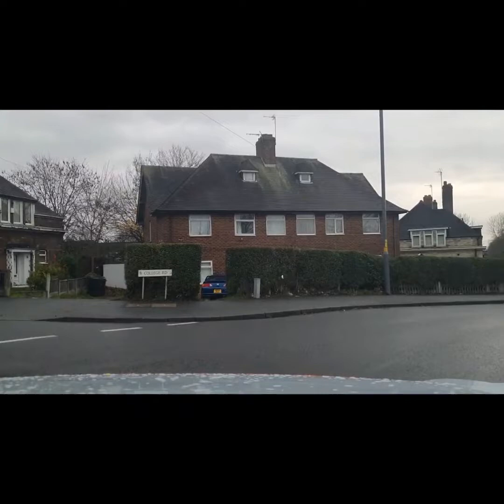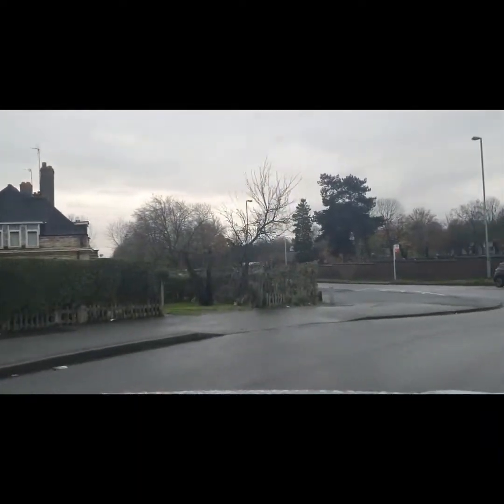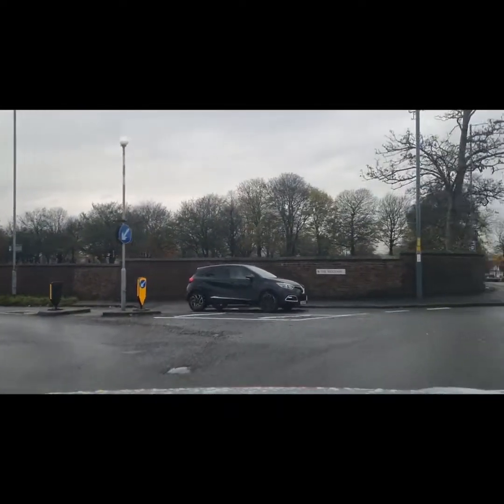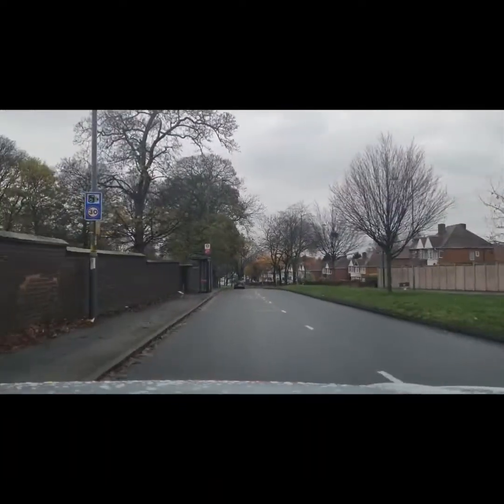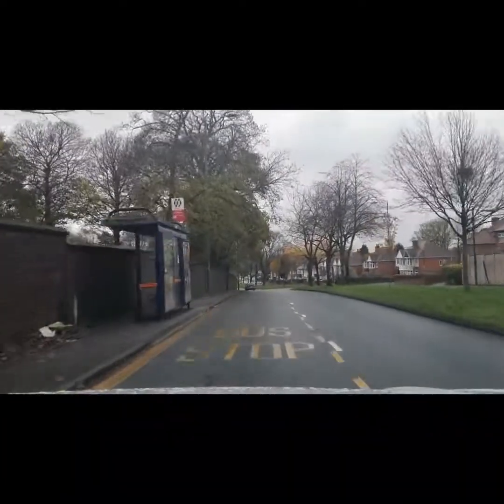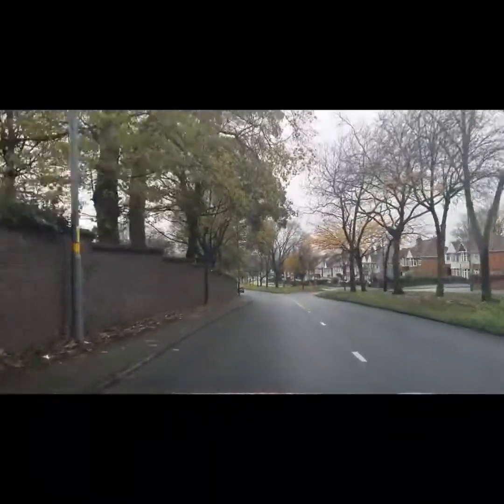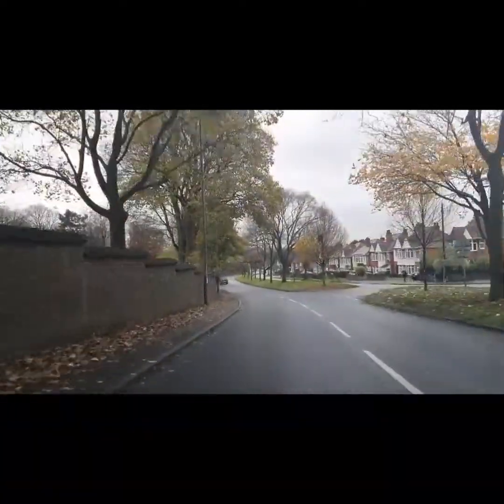So 1, keep it close. 2, then check center, check left, give the left signal, come off onto the left, and then continue. I can drive in this lane because it's a bus stop, not a bus lane, so it's okay to continue.